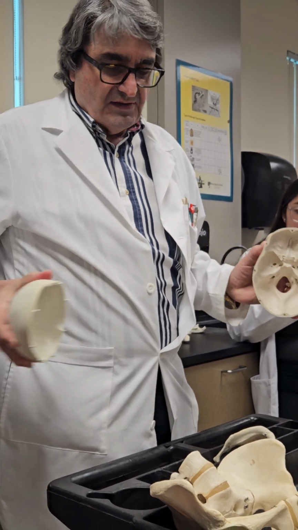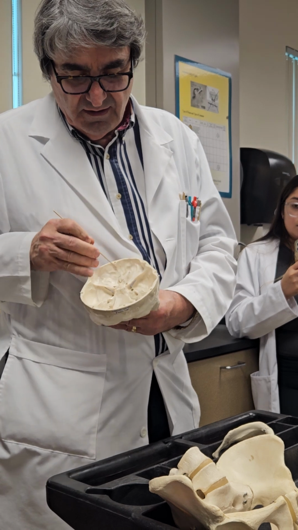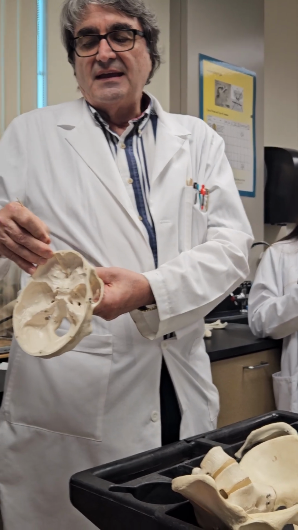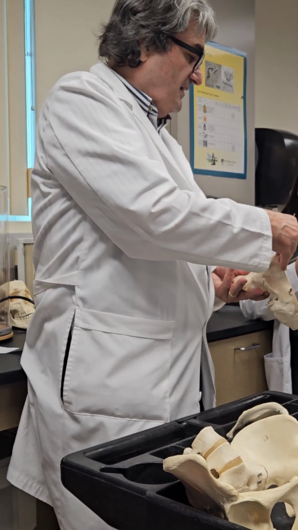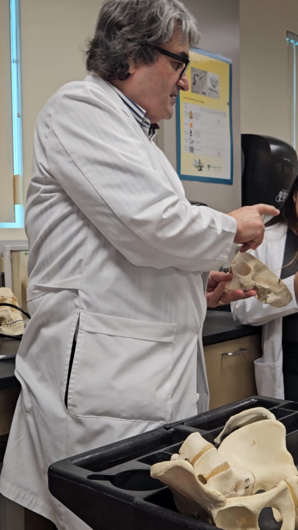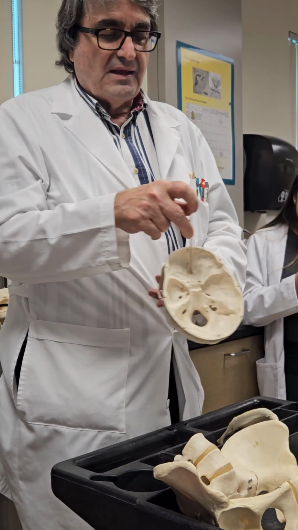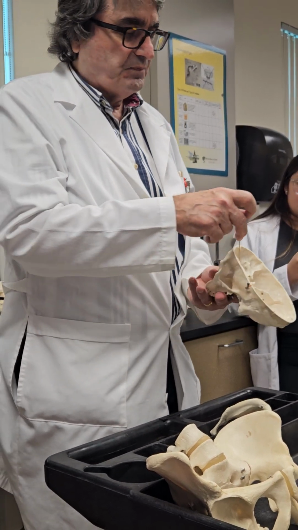Next, we can look inside the skull and do the markings that are in there. That is the crista galli. On either side of the crista galli is the plate with all the tiny little openings or holes in them. That plate with all the tiny holes is the cribriform plate.